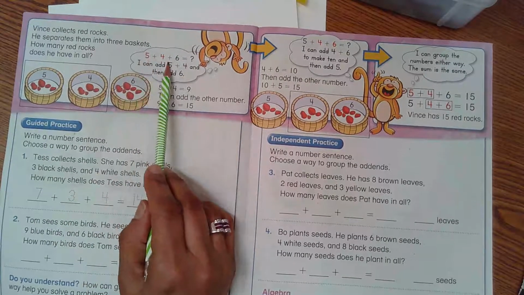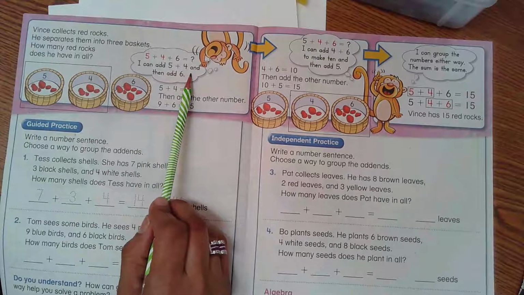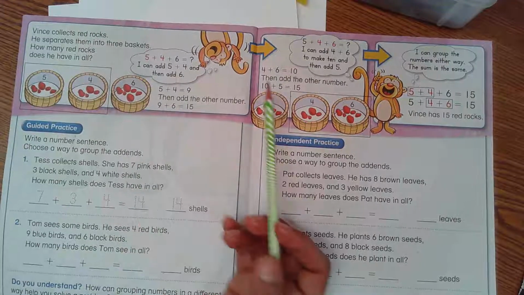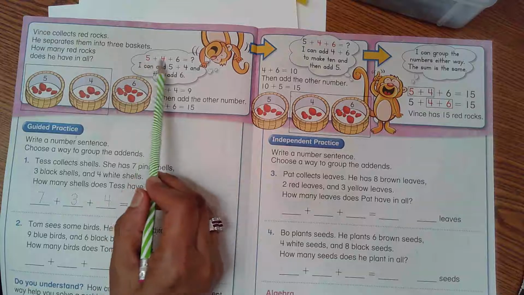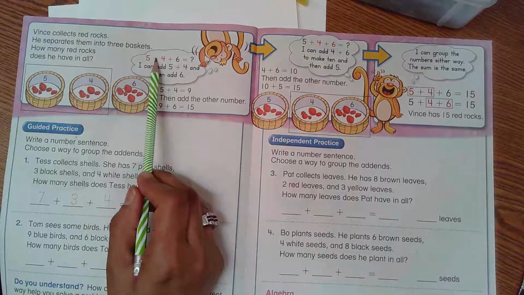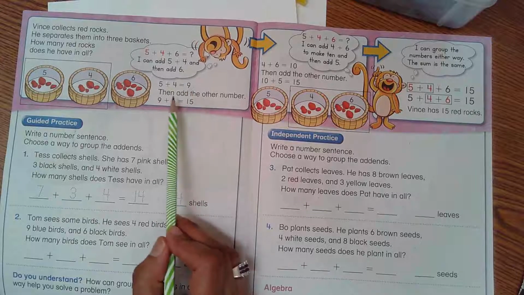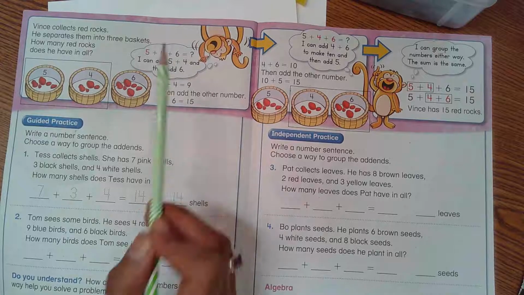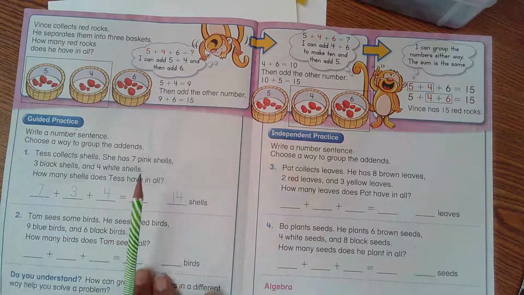And it's written for you here. So I can add 5 plus 4 because I know 5 plus 4 equals 9. Then I can add the 6. That's why it's written in red for you, because these are the first two numbers, 5 plus 4. So explaining here, 5 plus 4 equals 9. Then add the other number, which is 6. Don't forget, always the third number. So 9 plus 6 equals 15.